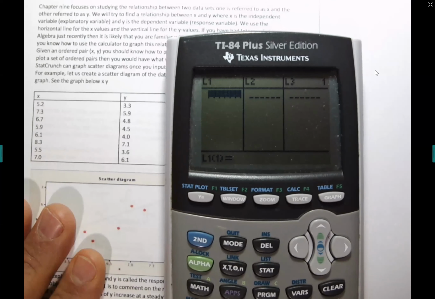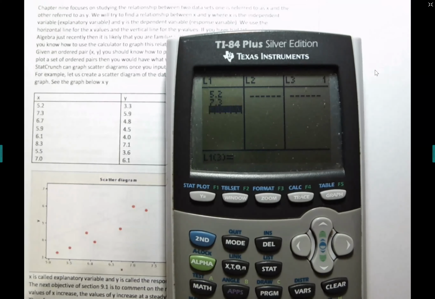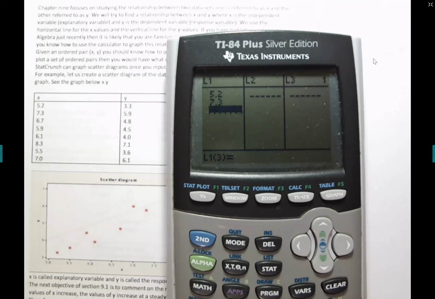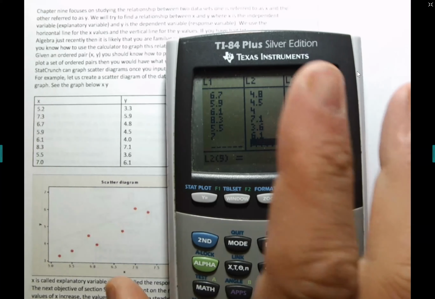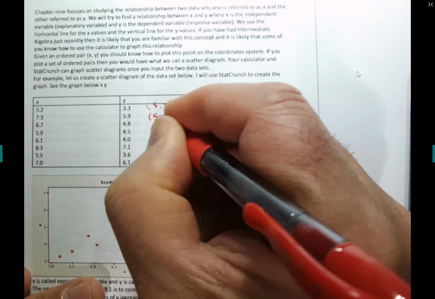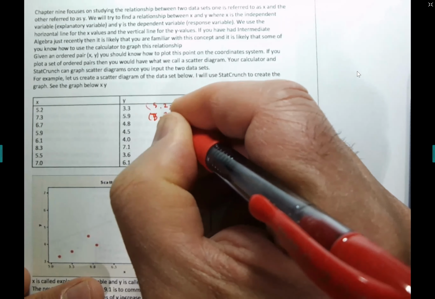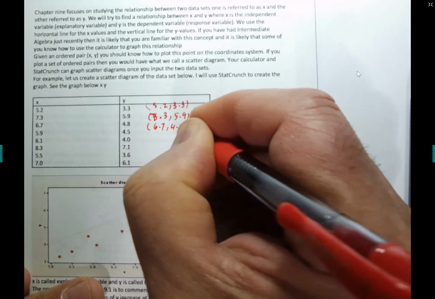So let's enter the values in there. 5.2, 7.3. All right, guys. So I put the X values in L1, the Y values in L2, and I think you should agree with me that there are 8 points here. The first one is 5.2, 3.3. The second one is 7.3, 5.9. The third one is 6.7, 4.8. I'm gonna write them down.